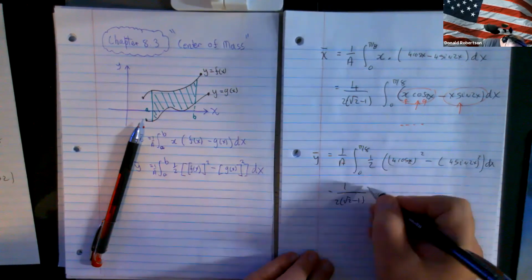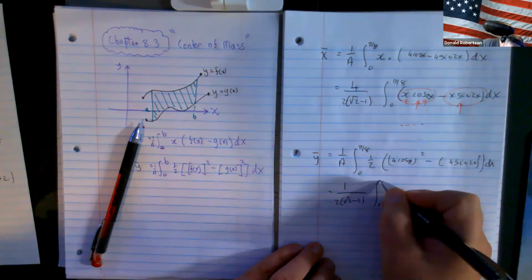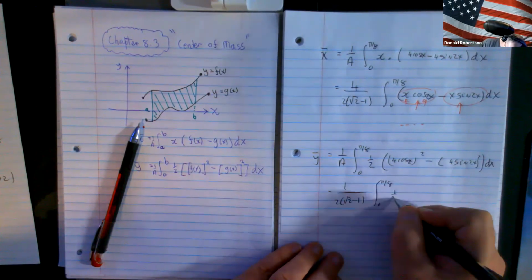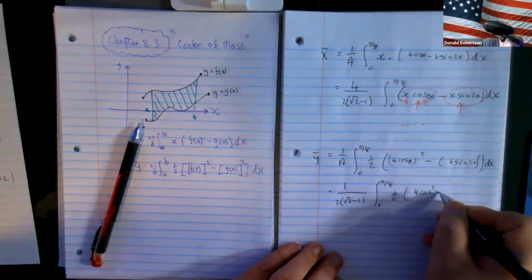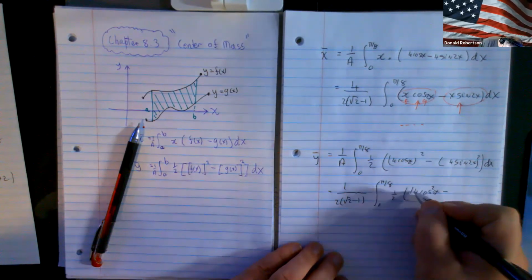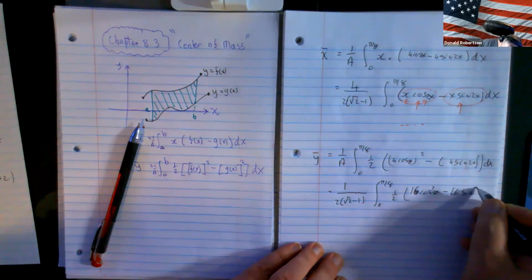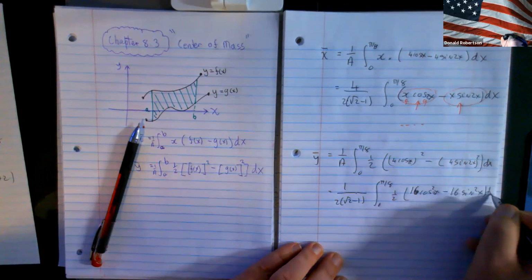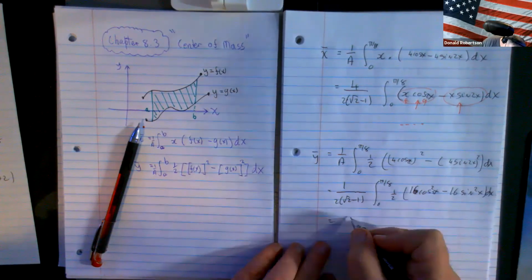If I pull out the half, well, let's not pull out the half quite yet. I think I can see something's going to happen. That one is going to get you 4 cos squared 2x. And this one's going to get you take away 16, I should have said, sine squared 2x dx. And 1/2 times 16 gets you 8, and I'll pull out the 8.